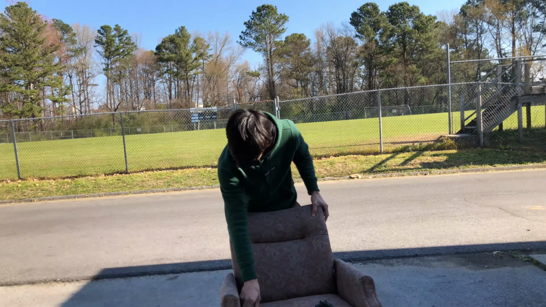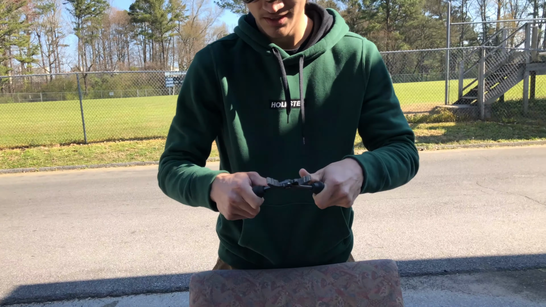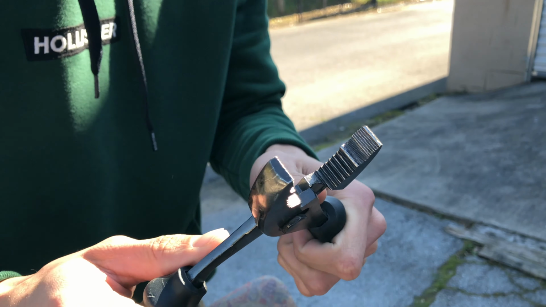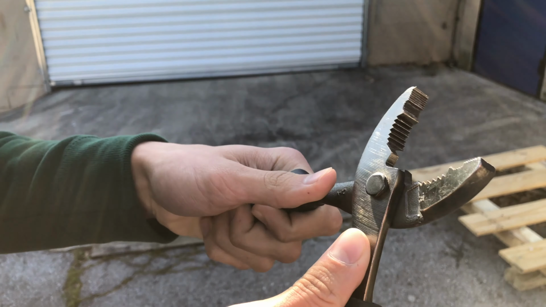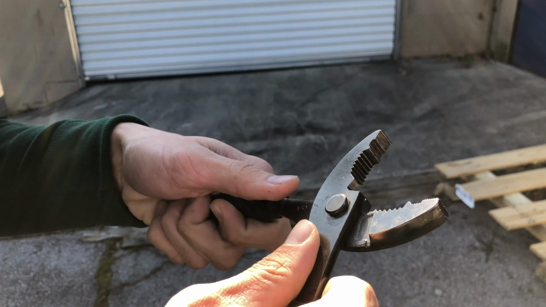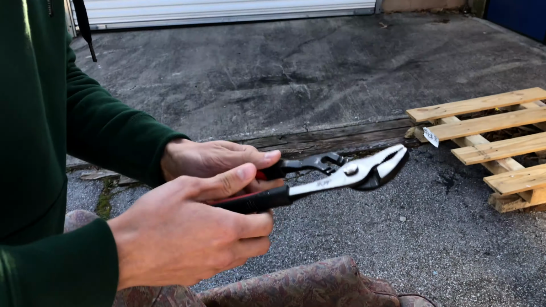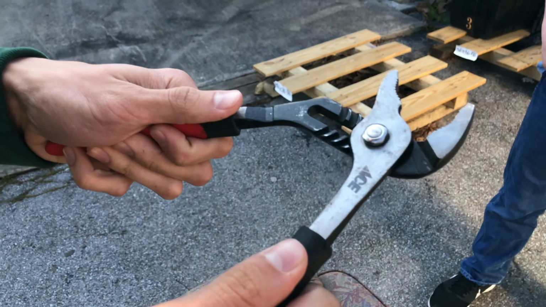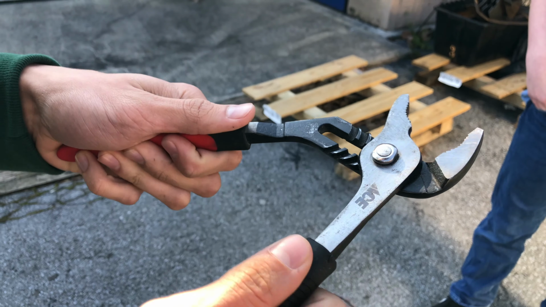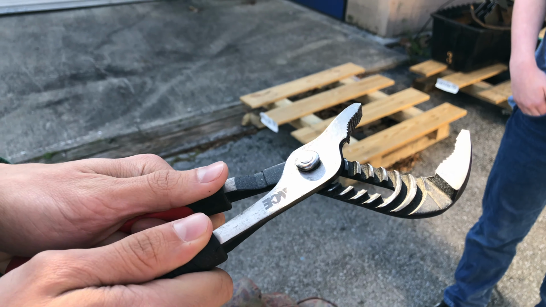So this is a slip joint. It's used for tightening up things, nuts and all the stuff like that. This is tongue and groove, so it's basically the same thing, but this also can bend, and it could be used in a wide variety.